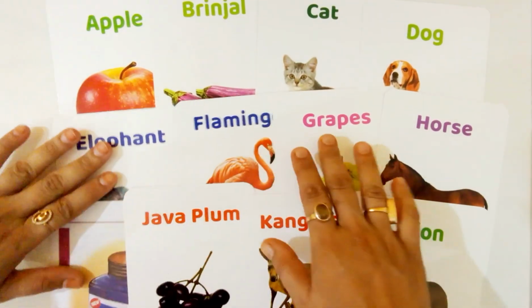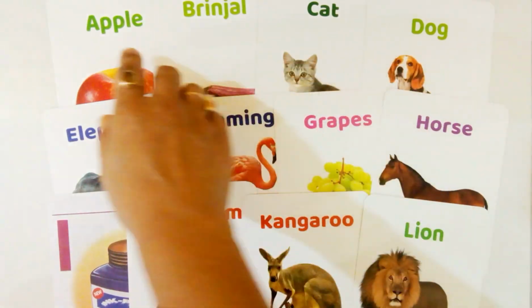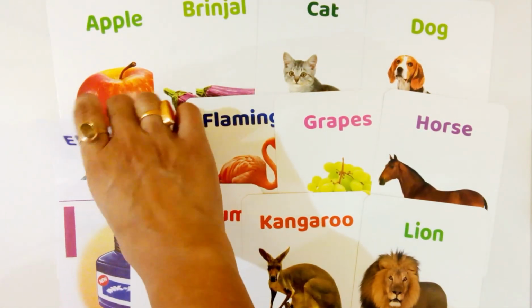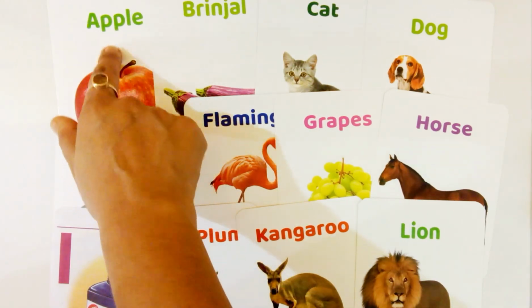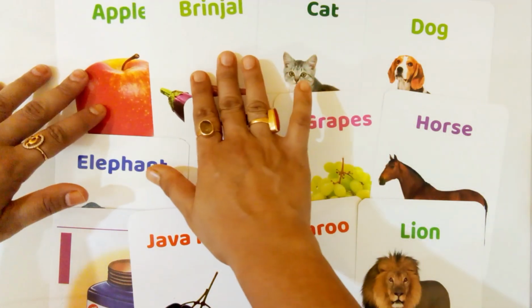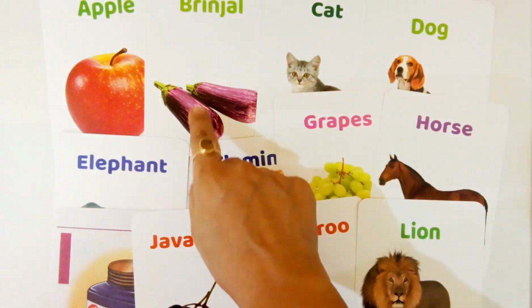Let's revise the alphabets and words. A for apple. A-P-P-L-E, apple. This is apple. B for brinjal.